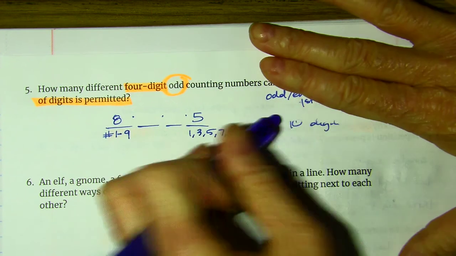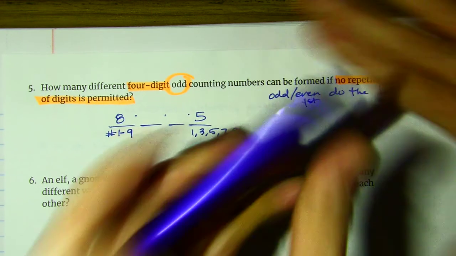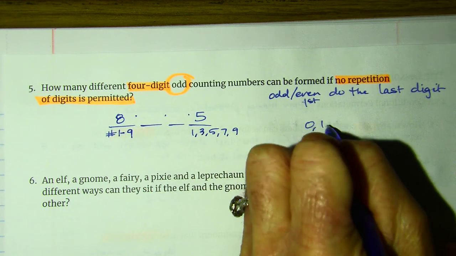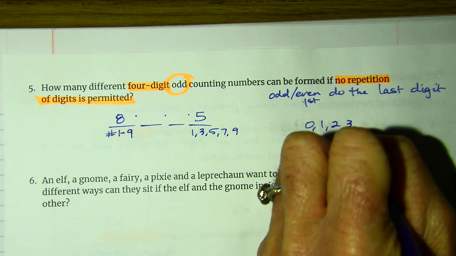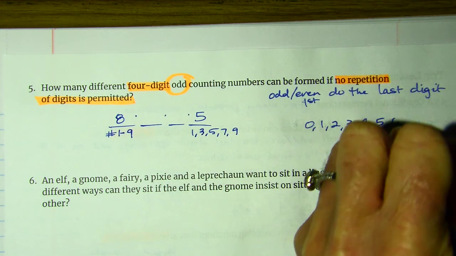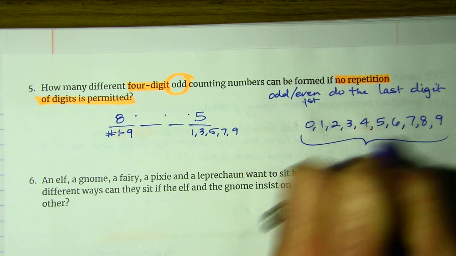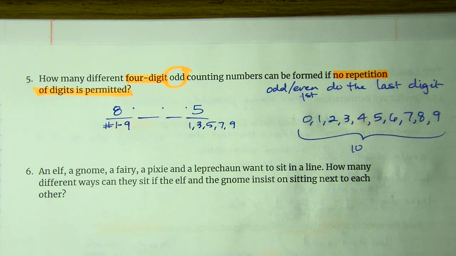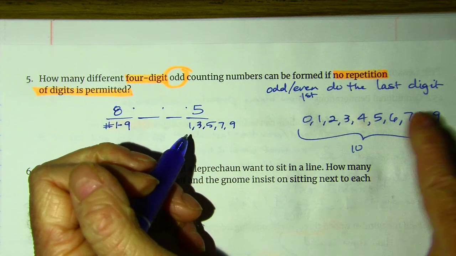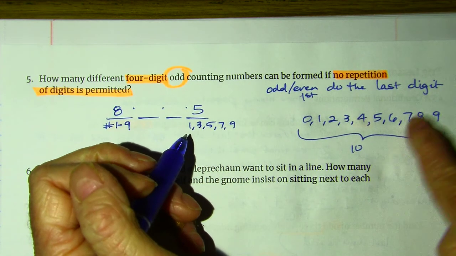Or I should put, I have 10, right? I have these numbers to work from: 0, 1, 2, 3, 4, 5, 6, 7, 8, 9. There are 10 possible numbers. Here I could only use these 5: 1, 3, 5, 7, 9.